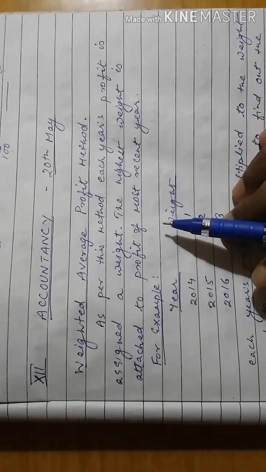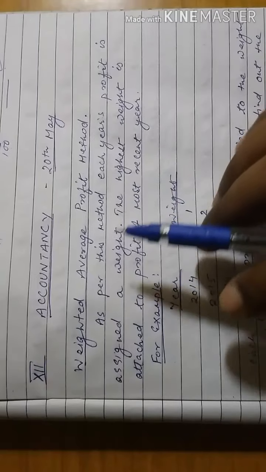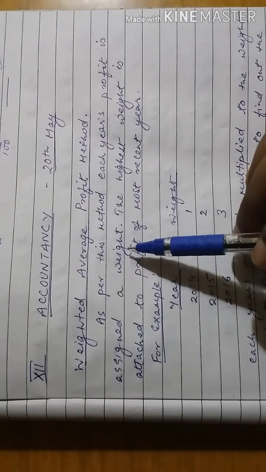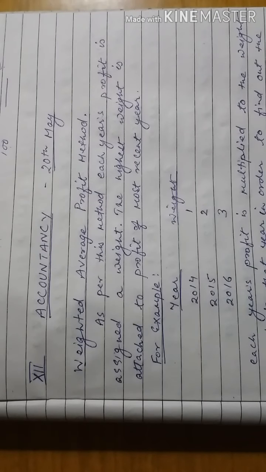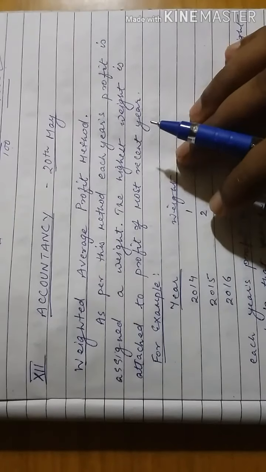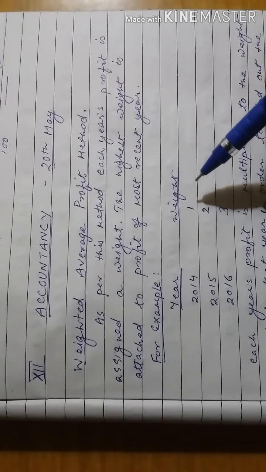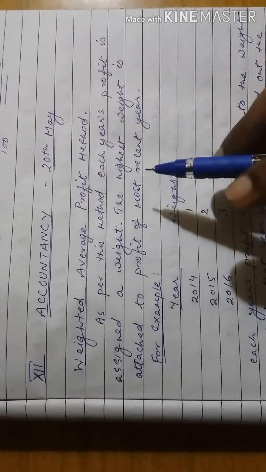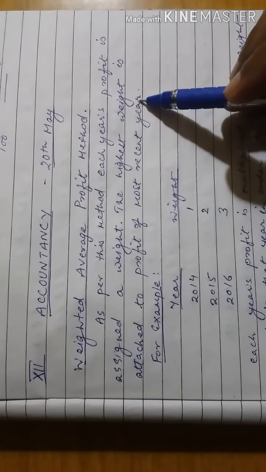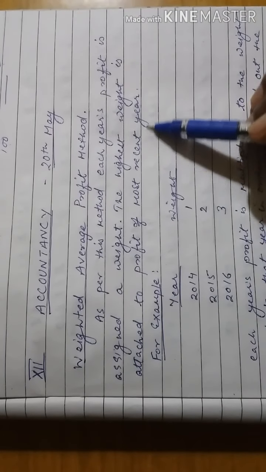According to this method, the profit of each year is assigned a weight. That means if the profits of, suppose, 3 years are given, the 3 years would be given different weights. More value would be given to some year and lesser value to another year. Normally the highest weight is given to the profit of the most recent year.